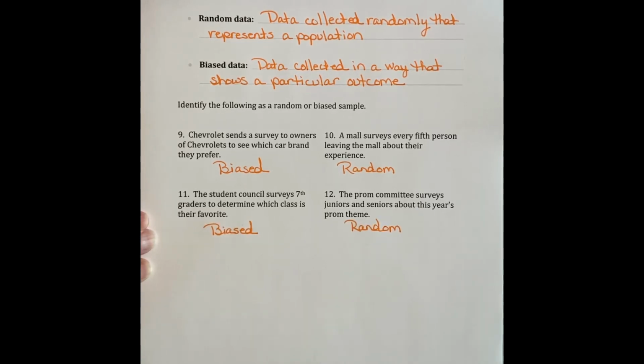Number 11, the student council surveys 7th graders to determine which class is their favorite. The reason this is biased is because the survey is only surveying one grade of students. They're not surveying the rest of the school. And number 12, the prom committee surveys juniors and seniors about this year's prom theme. That's a good example of a random survey because the prom is the junior-senior prom. While there are a few students younger that go or maybe even out of school that go, the ones that are eligible to go are juniors and seniors.